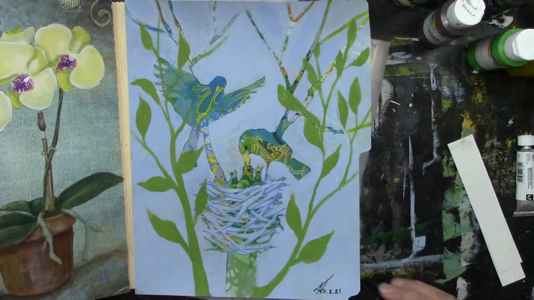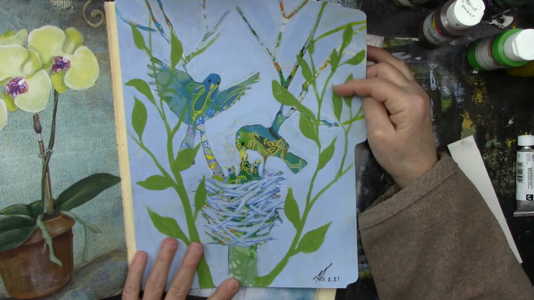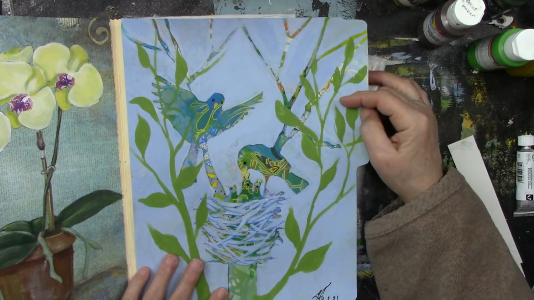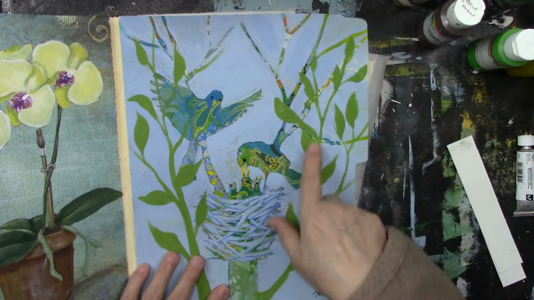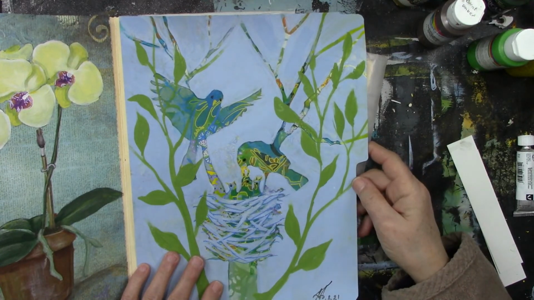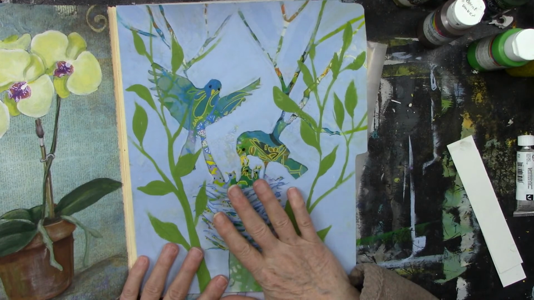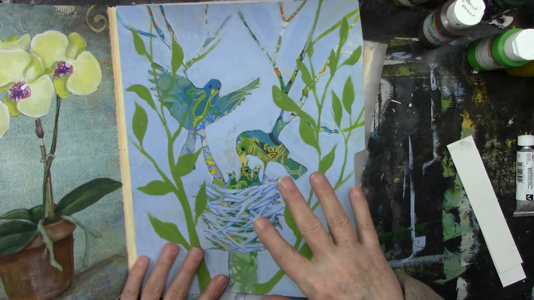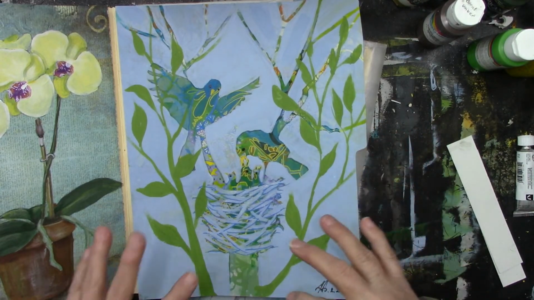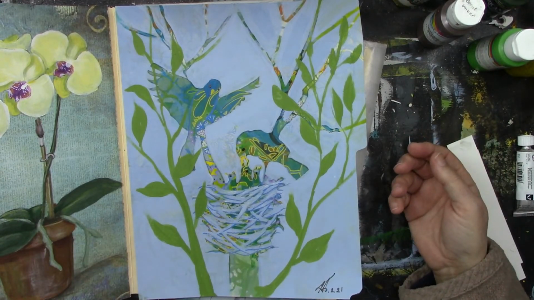This is also what we did last Friday for the Blooming Artist, and it's a negative painting class, and I have the downloadable for the silhouette of these birds and nest and everything. This is a lot of fun to do. You can pretty well take any silhouette that you have and do this type of art. You can use whatever color you want, and then you just layer over top of that with another color. So it gives it a really neat effect.